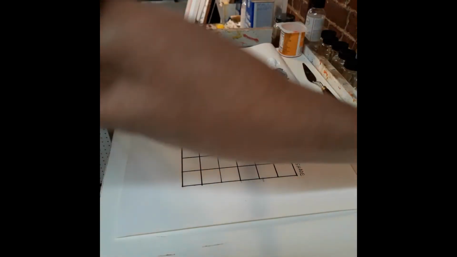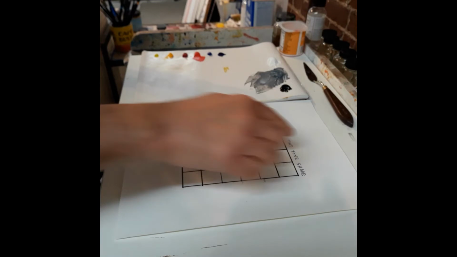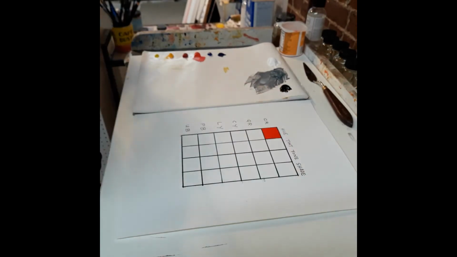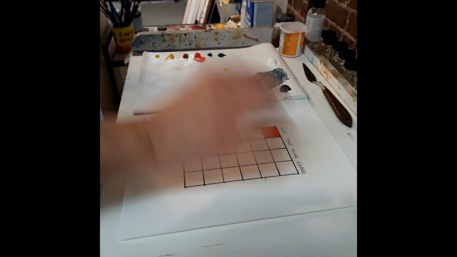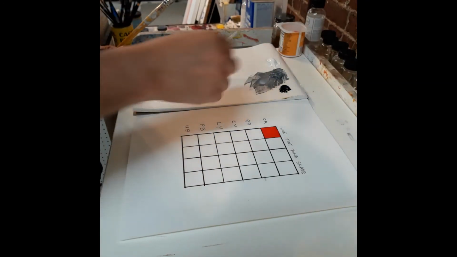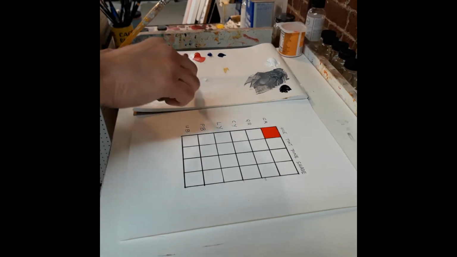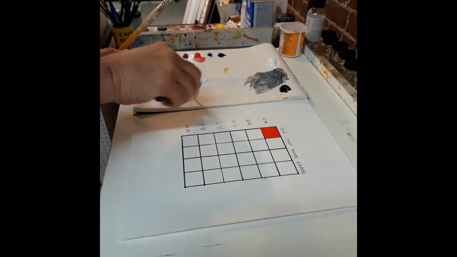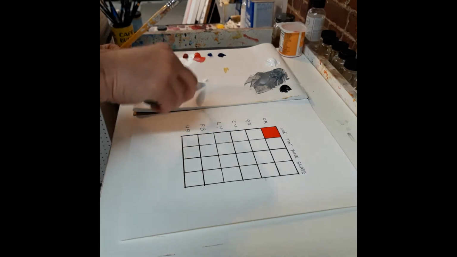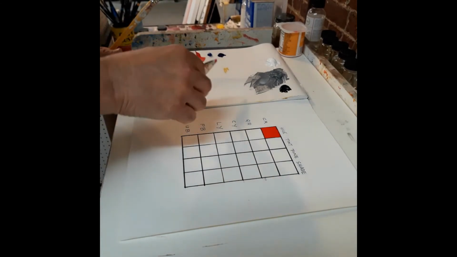And you can work any way you want. I've seen students create the rows first, the colors, then the tints, then the tones, and others work their way across. I'll just work my way across. So now I'm going to add, you don't need a ton of paint. And remember, we kind of estimate, using a small amount of paint, a palette knife.